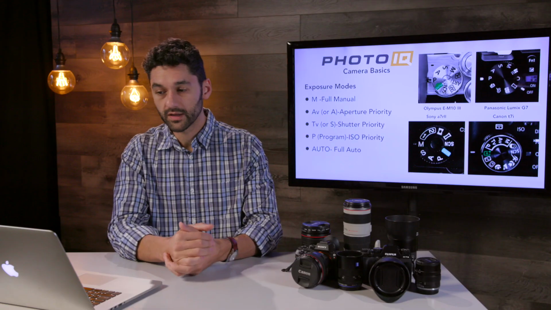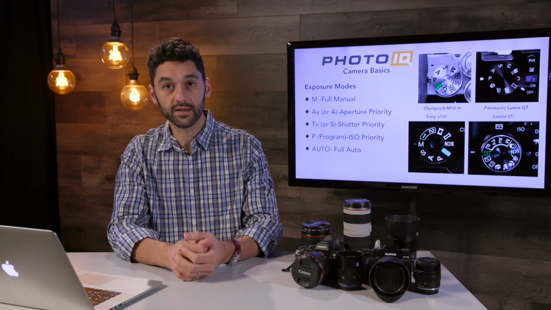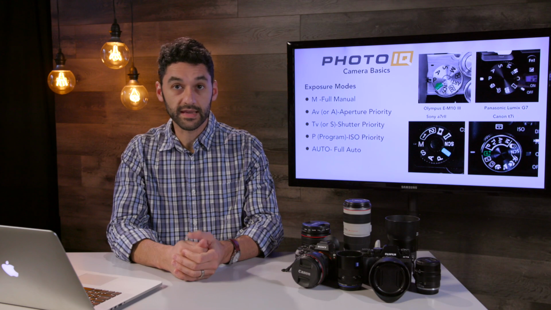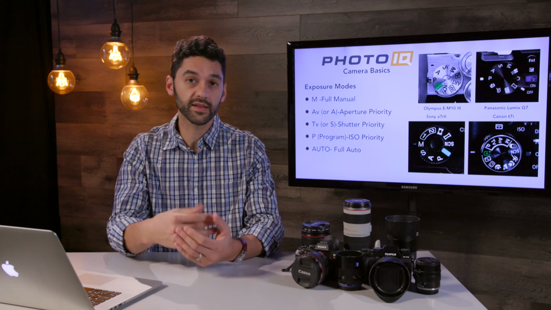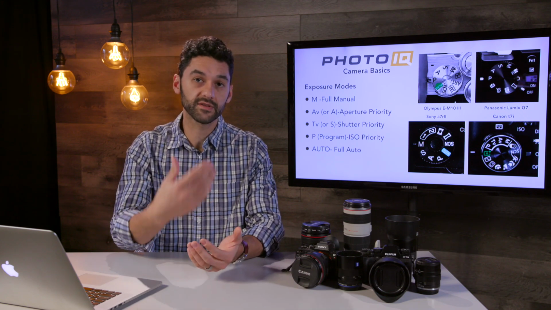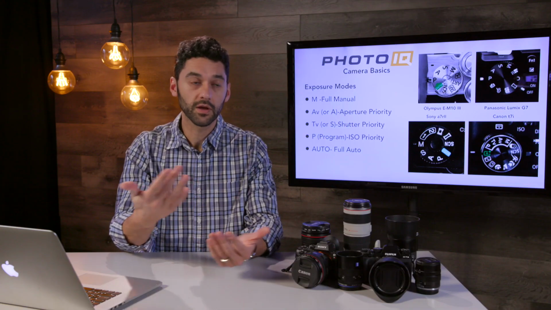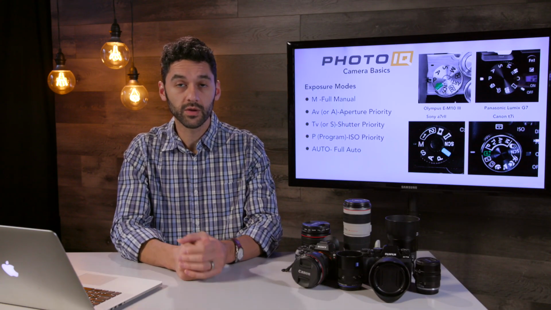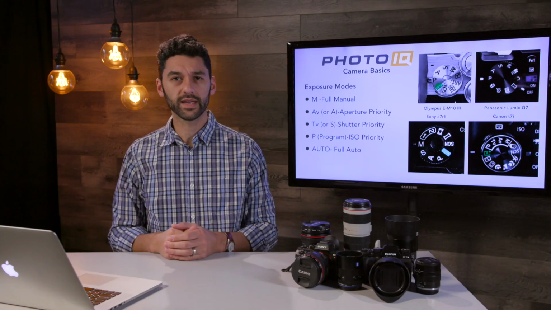There's going to be iAuto, which is seen on Panasonic and some other brands. And that basically means intelligent auto, where you're able to tell it whether it's a backlit scene or if it's a night scene, indoors, fireworks, the winter time with snow, where it's a very high key, bright white scene.